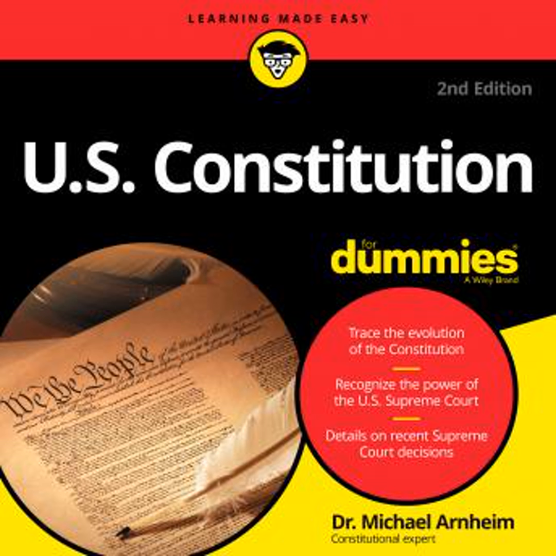The convention lasted from May 25th to September 17, 1787. In the end, only 39 of the 55 delegates actually signed the Constitution. 3 delegates refused to sign it, and the rest had left the convention before the signing took place.